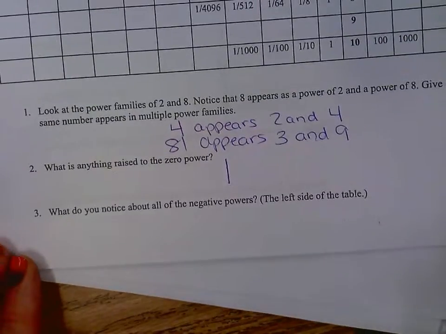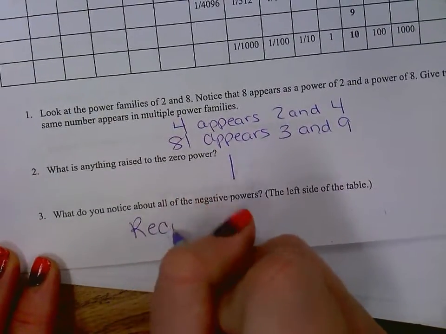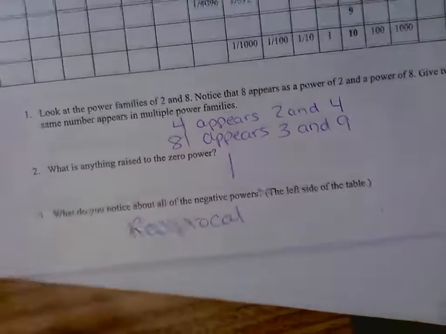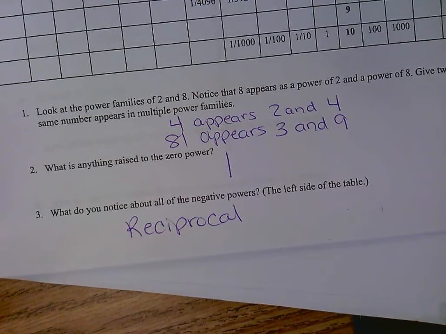What did you notice about all the negative powers? I kind of already said that, but it is the reciprocal. And we're going to talk about negative exponents a lot because I feel like that's something students are not familiar with. But if you take the number 1/4 and you raise it to the negative second power, you take the reciprocal, that's what the negative does, and just square it. So the answer is going to be 16. So 1/4 to the negative second power. That's going to be something that's a little bit challenging this unit that we'll keep talking about negative exponents.